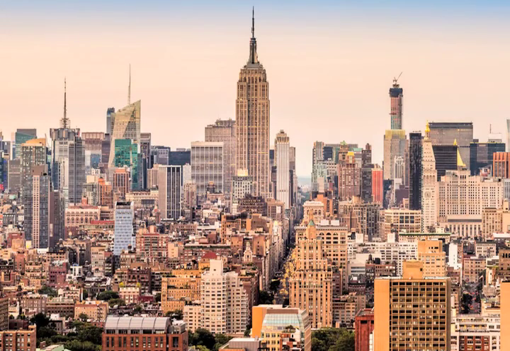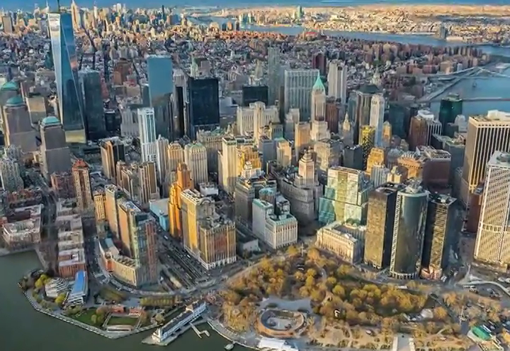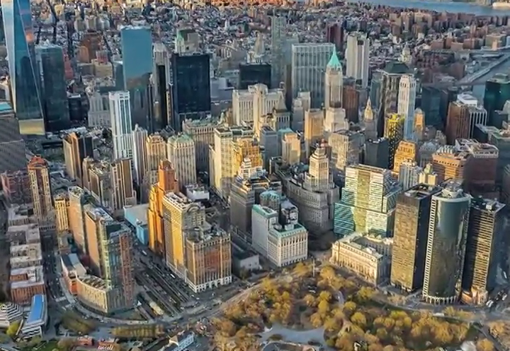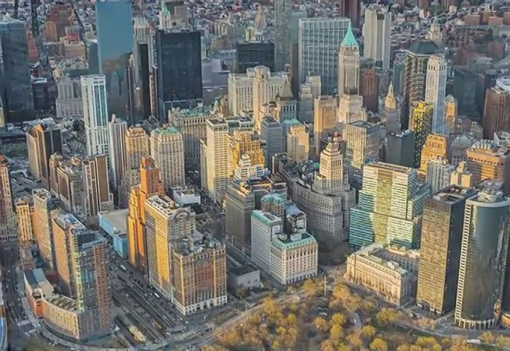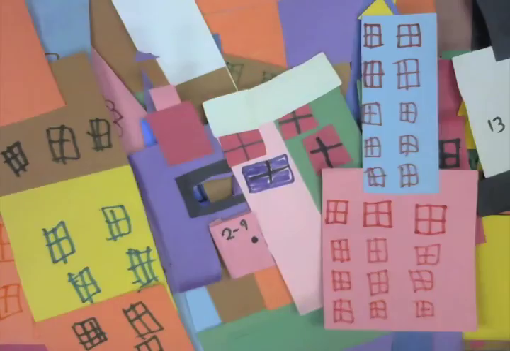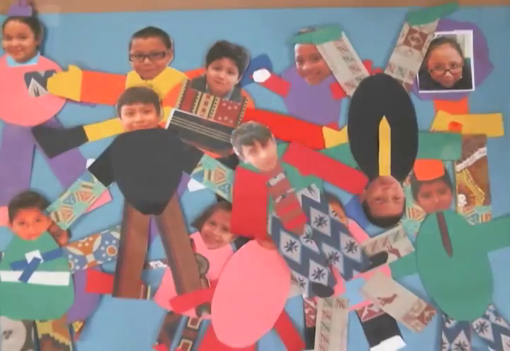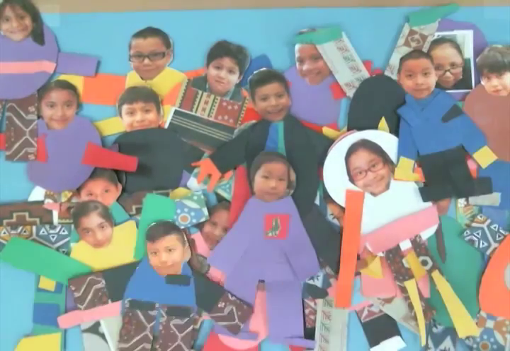Visit an urban community. There are many kinds of communities where people live. An urban community is like a city. If you go to an urban community, you will see big, tall buildings, lots of people, lots of cars, and restaurants. There are lots of people in an urban community.